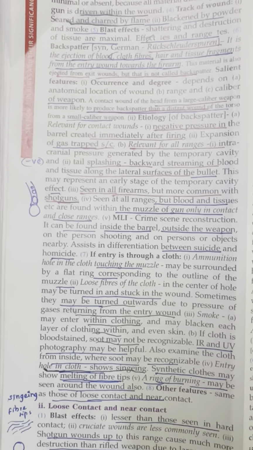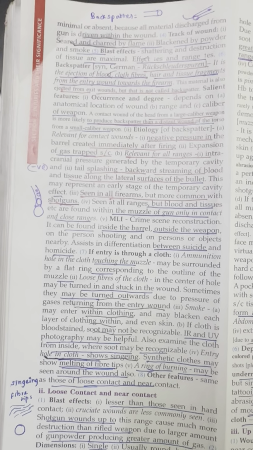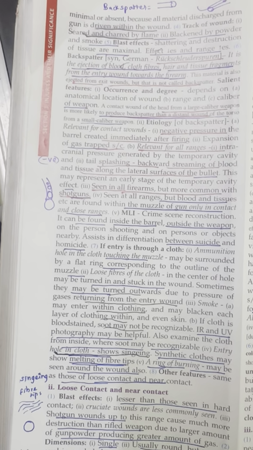Infrared and ultraviolet photography may be helpful. Also examine cloth from inside. Where soot may be recognizable, the entry hole in a cloth may show singeing. Synthetic cloth may show melting of fiber tips. A ring of burning may be seen around the wound also. Other features are the same as those of loose contact or near contact.